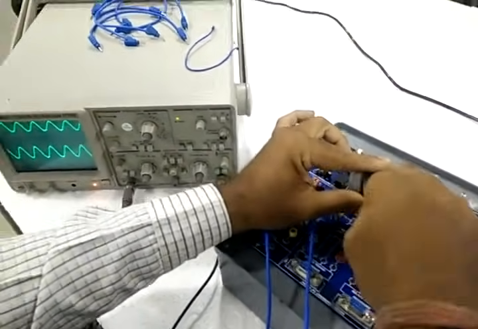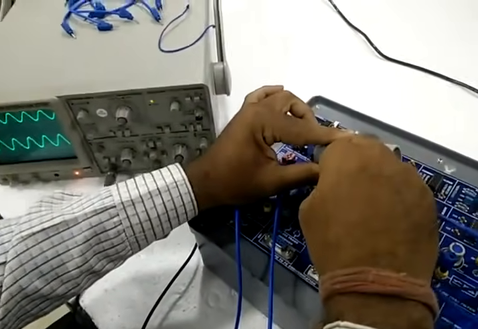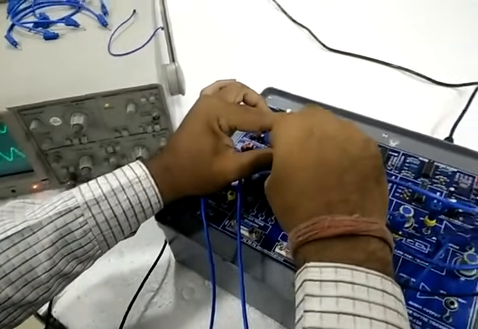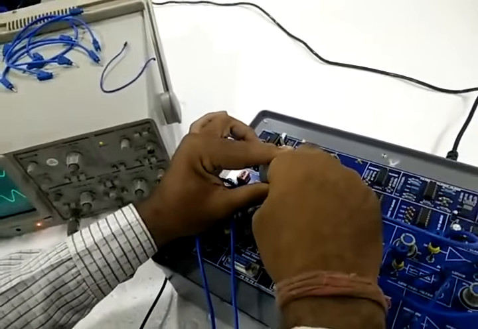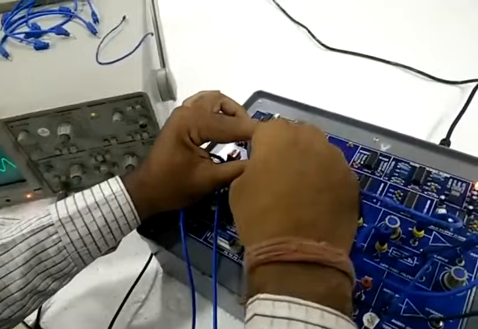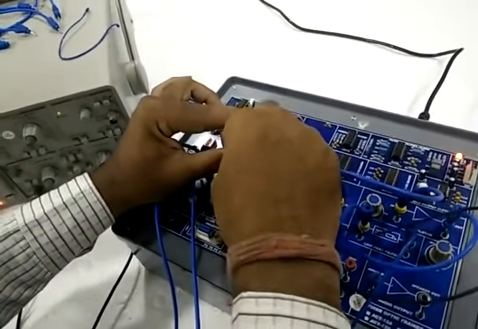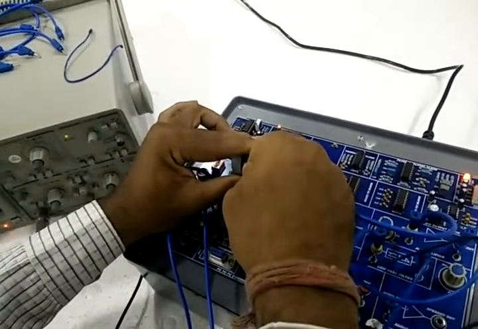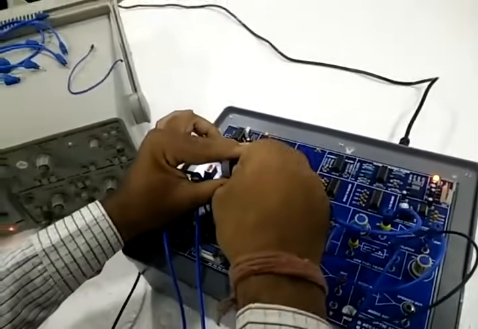Now measure the output voltage after applying the bend in the fiber optic cable. We can see from the value of output we have obtained that when we apply the bend, the output voltage decreases. Thus we have studied the bending loss experiment.